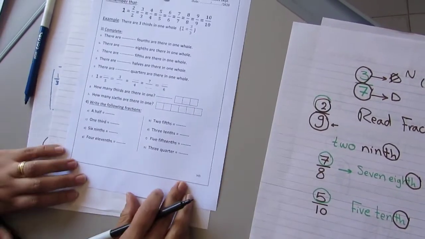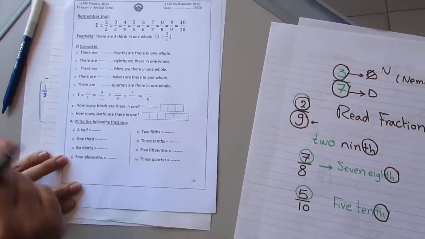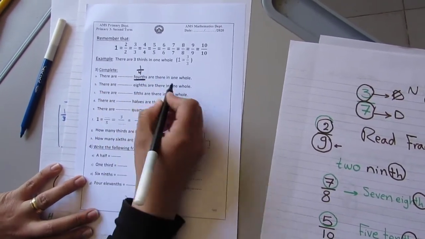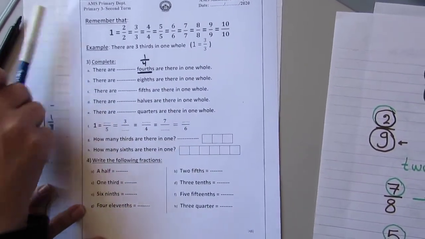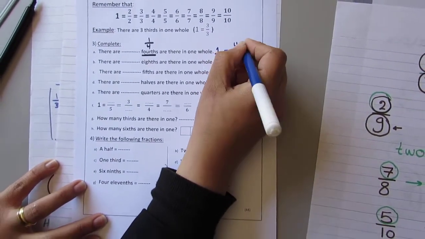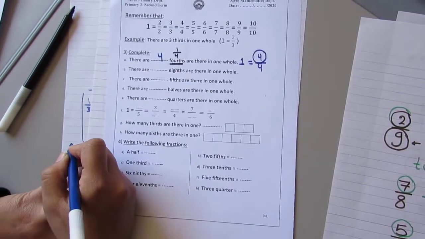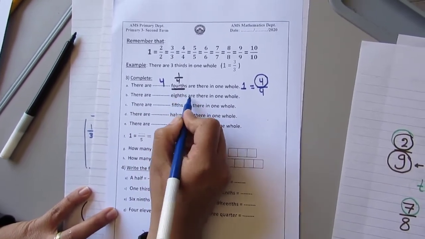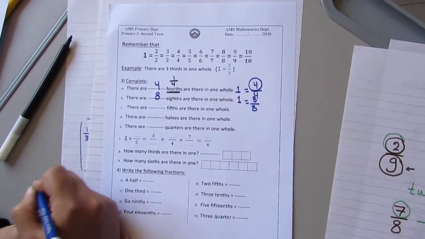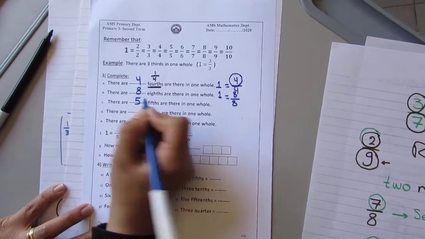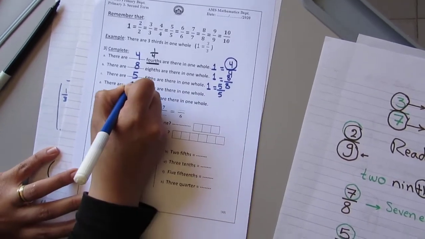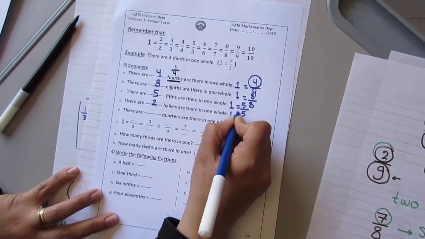Okay, so here in our booklet page 48, let's see. How many fourths are there in a whole 1? We said that in a whole 1 we have 4 fourths. So we will say that we have 4 fourths. Okay? How many eighths? We will say also 8, because a whole 1 equals 8 eighths. How many fifths? We will write 5. 1 equals 5 over 5. How many halves? It's 2 because 1 equals 2 over 2.